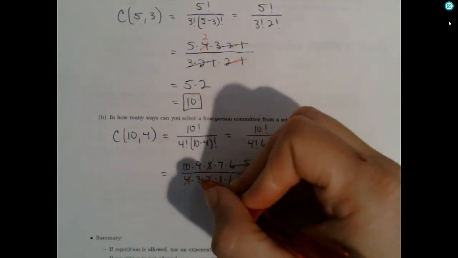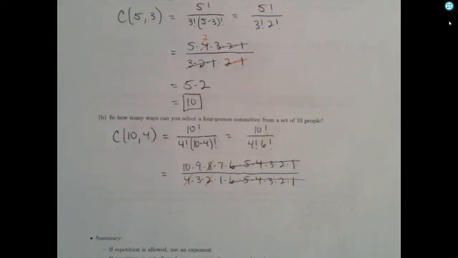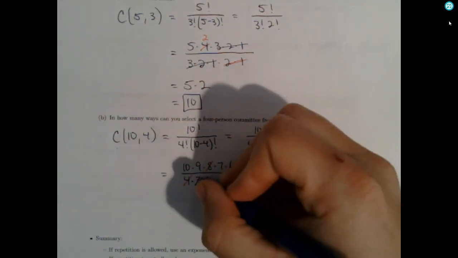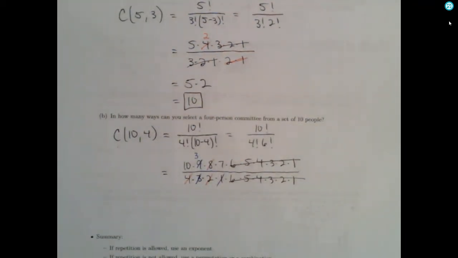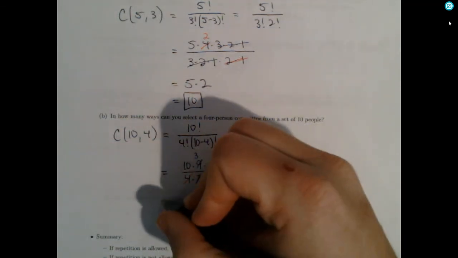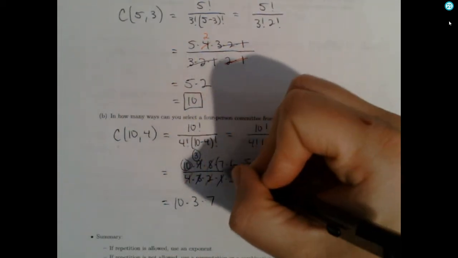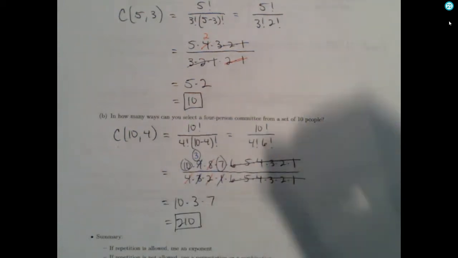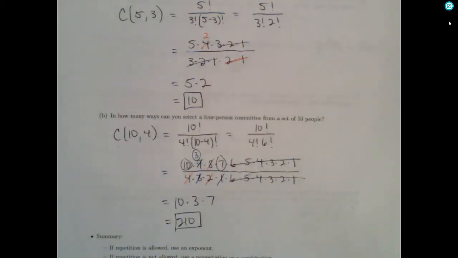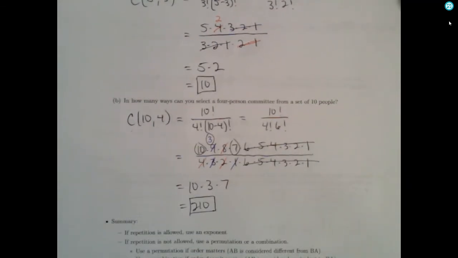And then I also know that 3 times 1 is 3, and 3 goes into 9 and leaves a 3 in its place. So what we're left with at the end of the day is 10 times 3 times 7, right? So 7 times 3 is 21, times 10 is 210. So that's the number of combinations. Okay? That's the number of 4-person committees that we can take from a set of 10 people. Okay, so that's how combinations work.